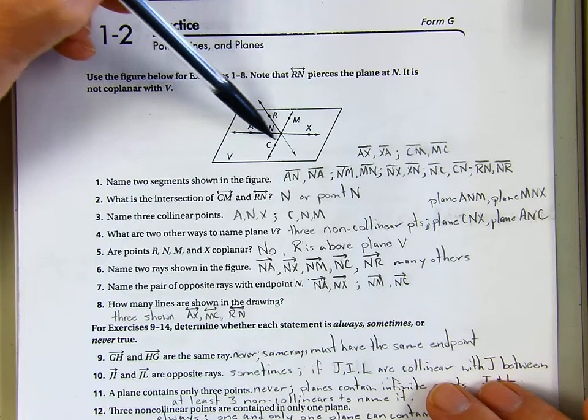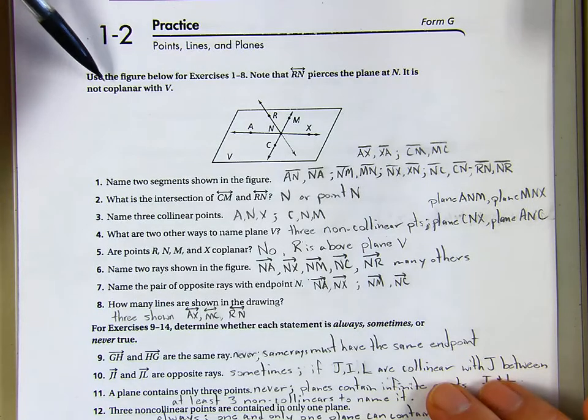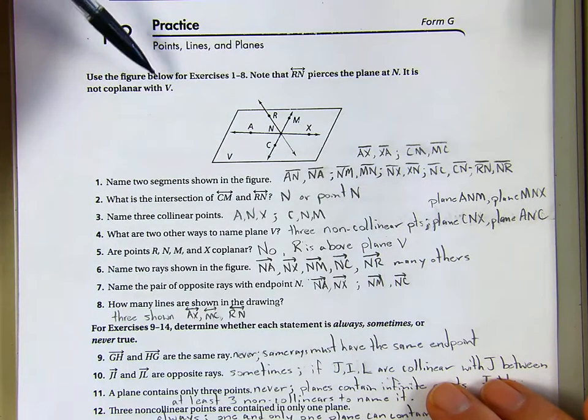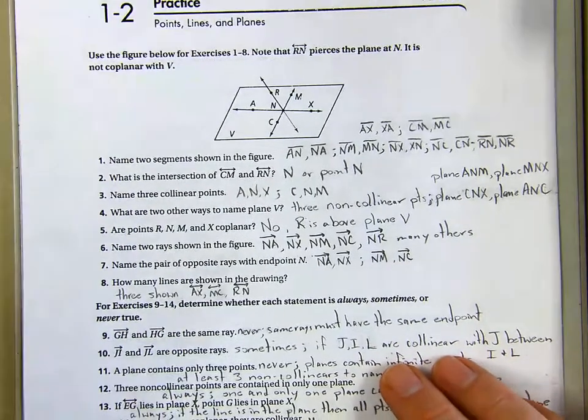The lines that are on the plane would be these two. Okay, pierces the plane at N. It is not coplanar with V. Plane V, it's not in that plane. All right, so let's look at the answers for the first couple of problems.